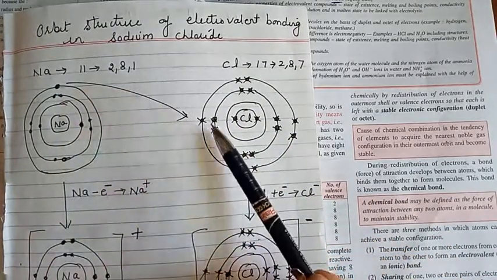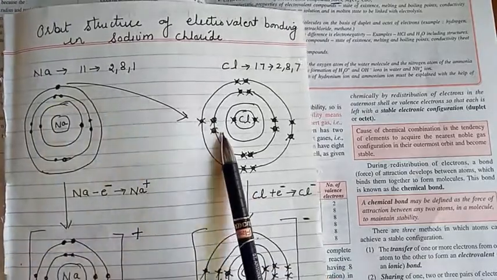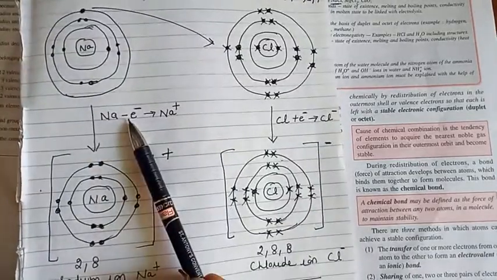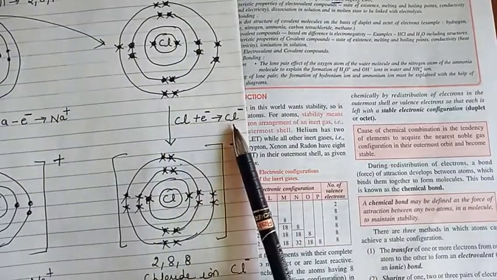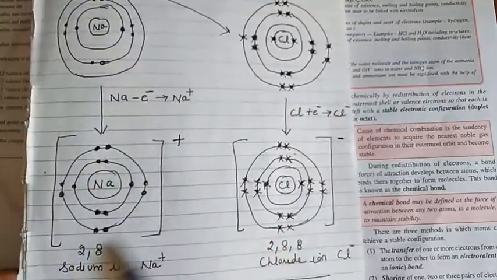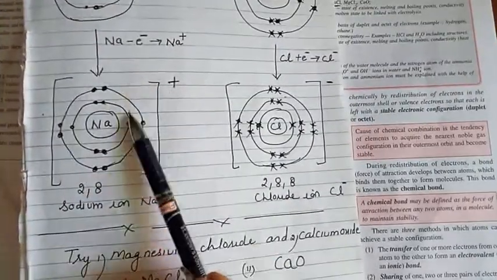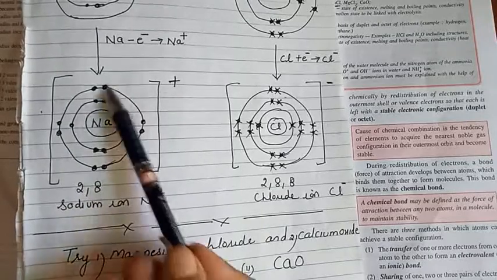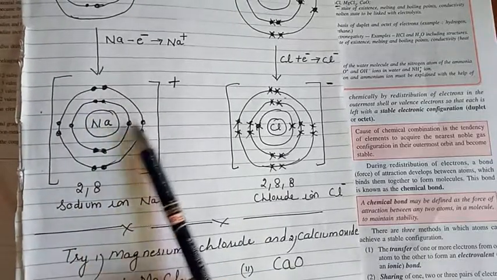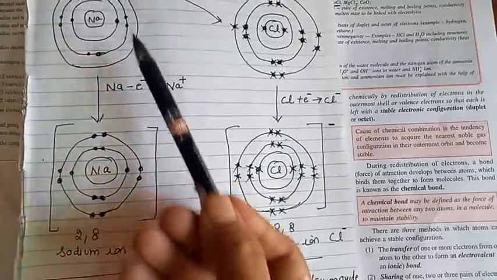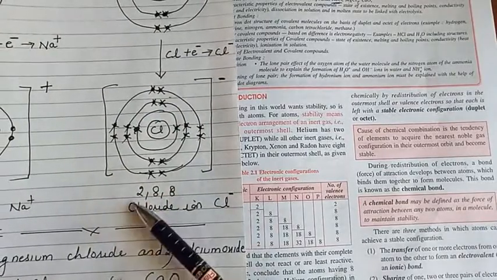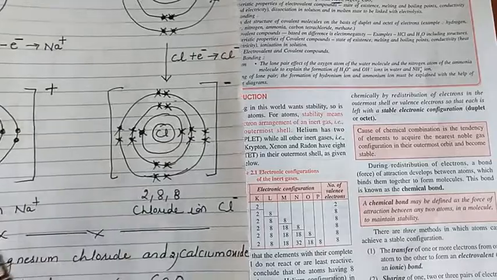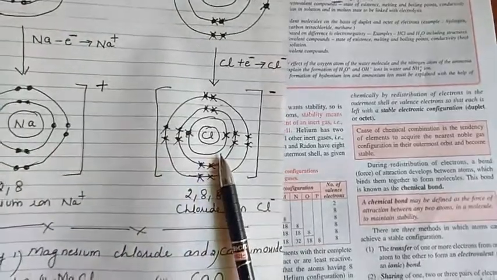Chlorine will gain 1 electron from sodium, so sodium loses 1 electron and becomes a sodium ion, and chlorine gains 1 electron and becomes a chloride ion. The sodium ion is 2,8. The third shell is not there, only 2 shells are there. Chlorine's outermost shell now has 8 electrons, so the total configuration is 2,8,8.